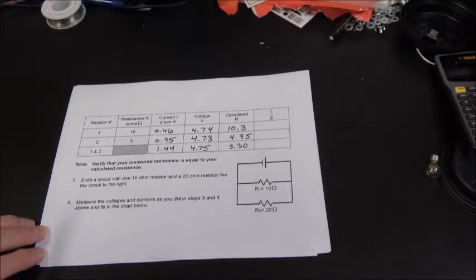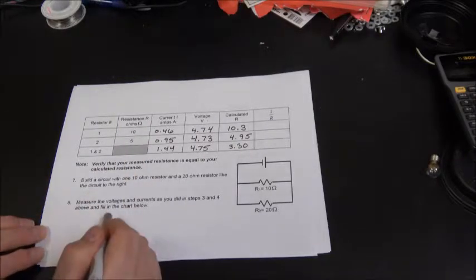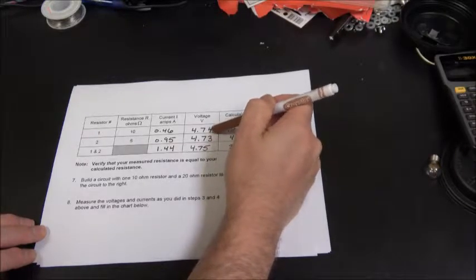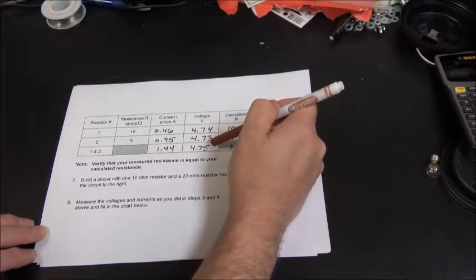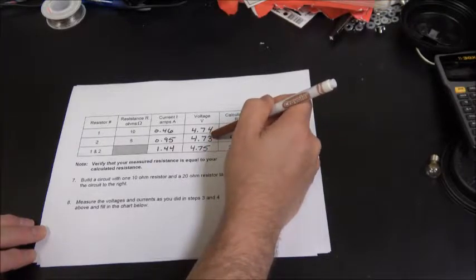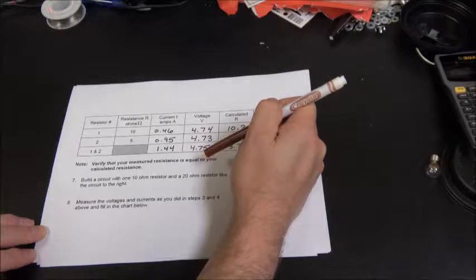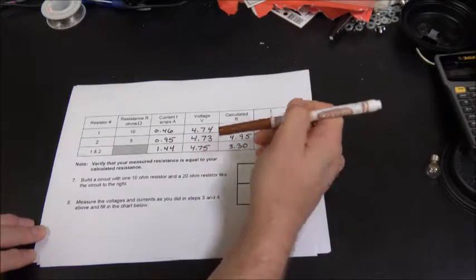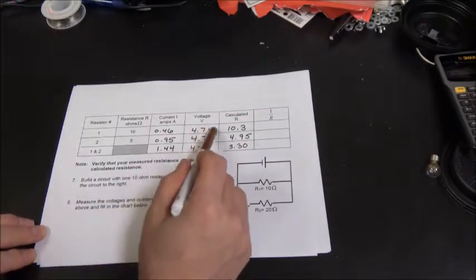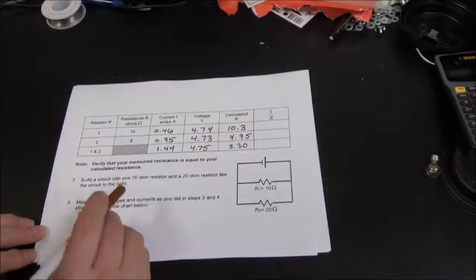So I have the chart right here for when we did the 10 ohm and the 5 ohm resistors in parallel. You should have found that the voltages were pretty close to the same, whether you measured the voltage from the power supply, resistor 1, or resistor 2. Now we do lose a little bit of energy in the wires, so it's possible that this voltage right here could be slightly higher, but in general they should be pretty close to identical.